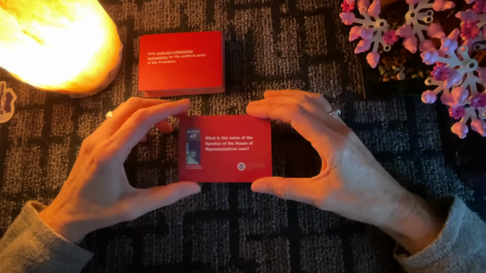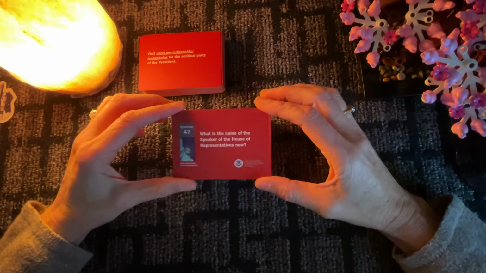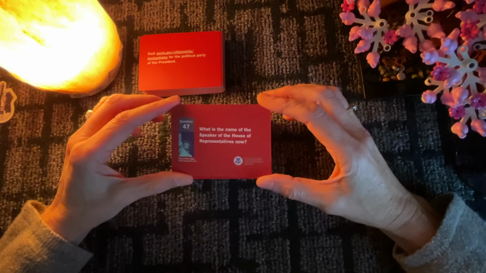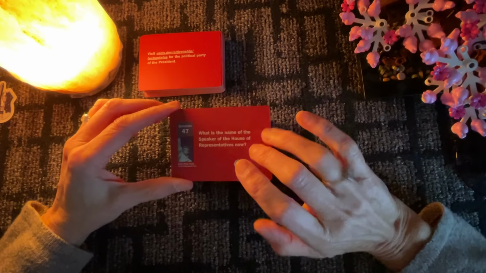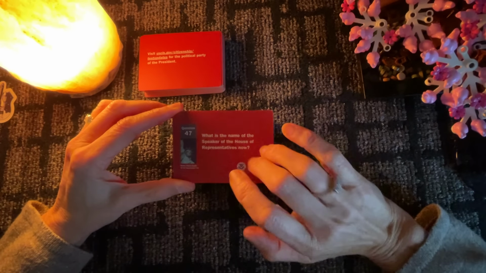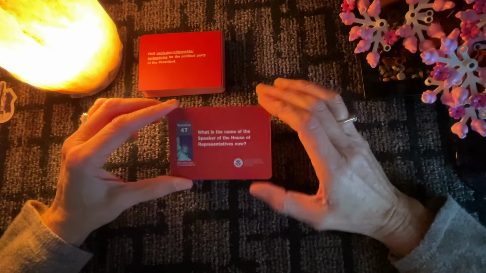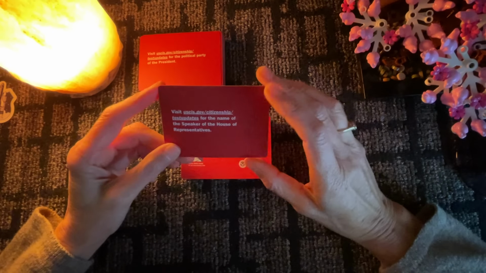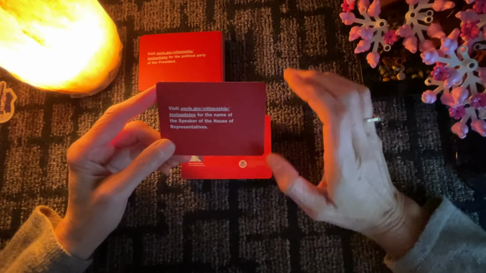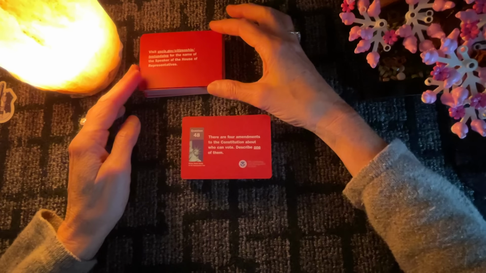What is the name of the Speaker of the House of Representatives right now? That is Mike Johnson or Johnston. Is it Johnson? I think it's Johnson. I don't think there's a T in there. Mike Johnson. It could be Johnston.